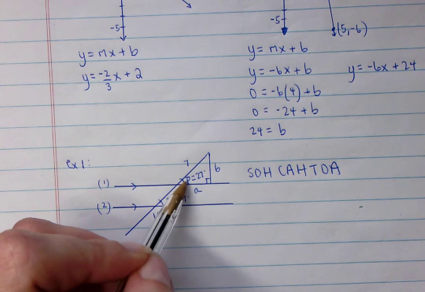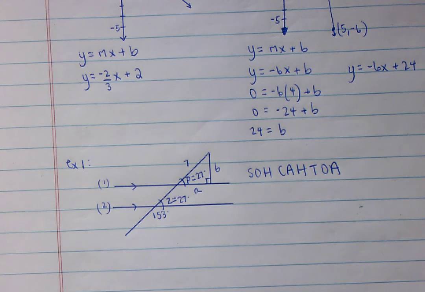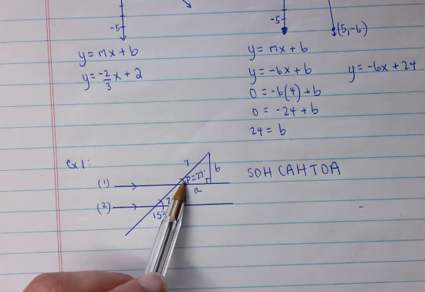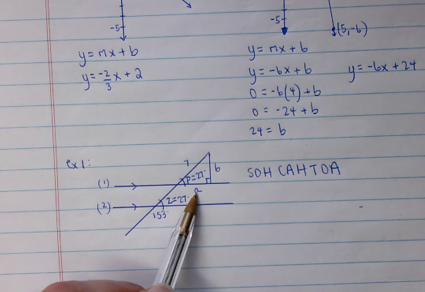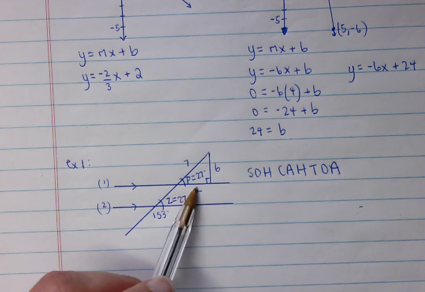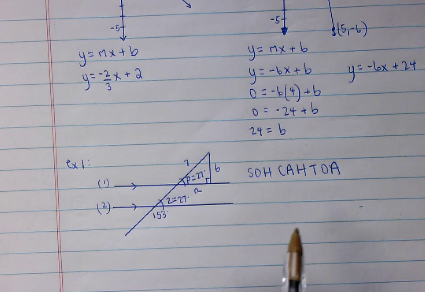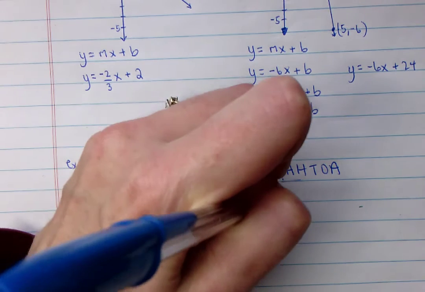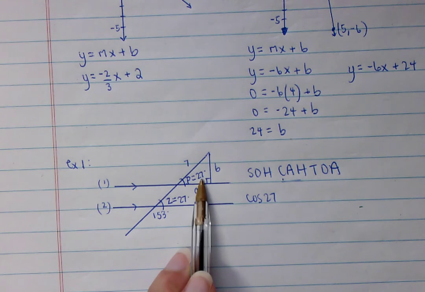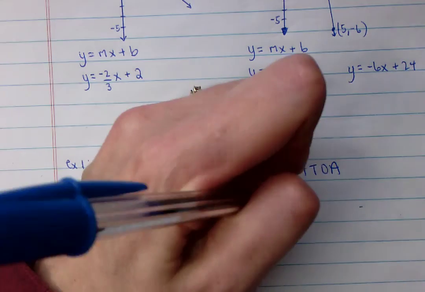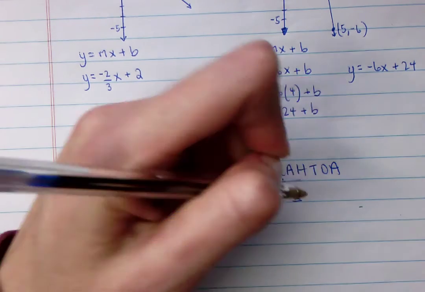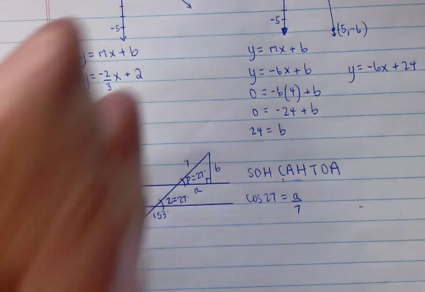Let's say we want to solve for A first, just because it comes first in the alphabet. We notice, according to our angle, we have the side that's adjacent to 27, and we have the hypotenuse. So look here, where do we have an A and an H? Right there. So we're going to use cosine. Cosine of 27, because that's our angle that we're looking from, is equal to adjacent, which is A, over 7, which is the hypotenuse.